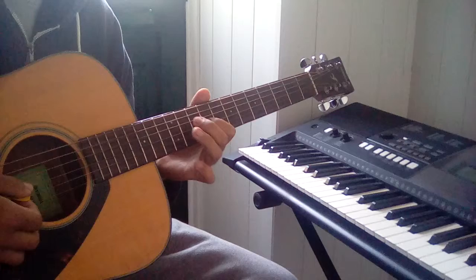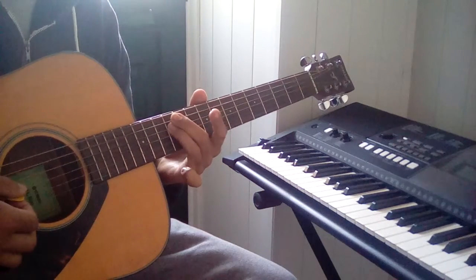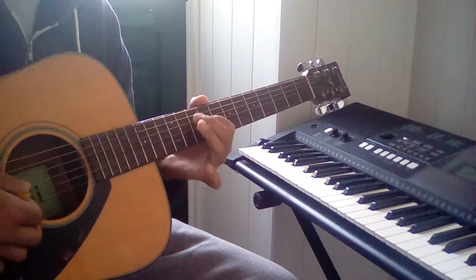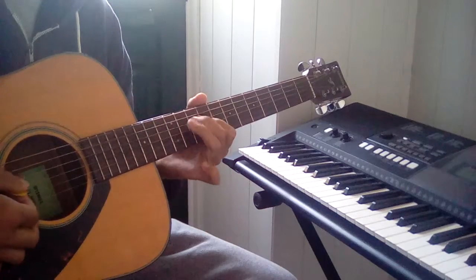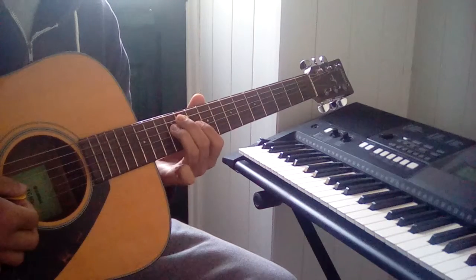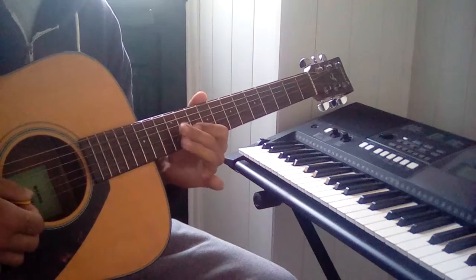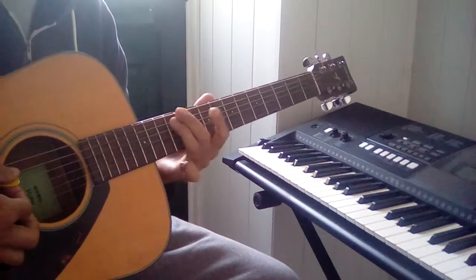I'm landing on the 5th. I'm using that C to go to the D minor. It's leading me right to D, D, F. Back to A from the beginning.